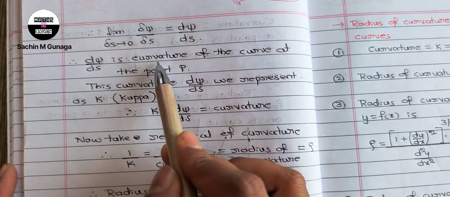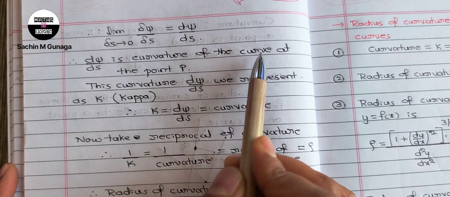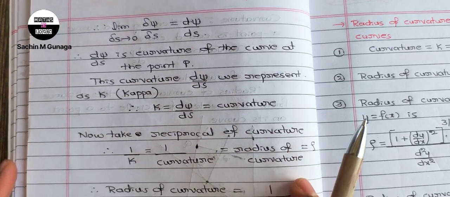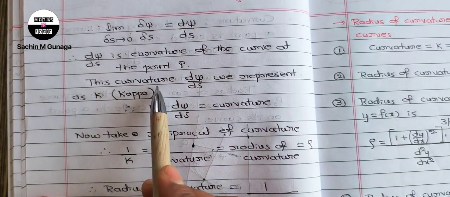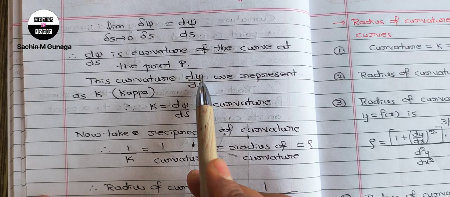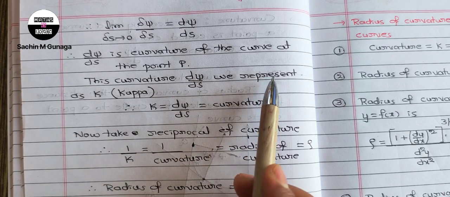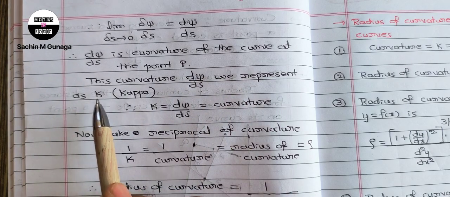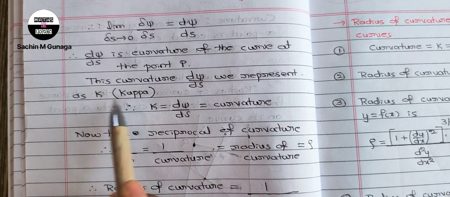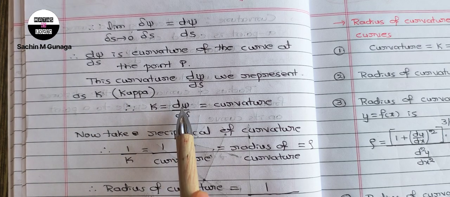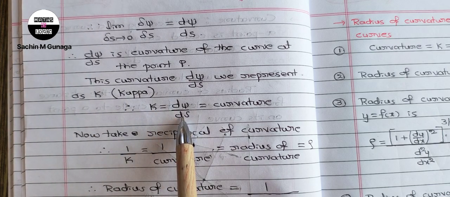This is what we call the curvature of the curve at the point P. This curvature d psi divided by ds we represent as k, where k means kappa. Therefore k is equal to d psi divided by ds.